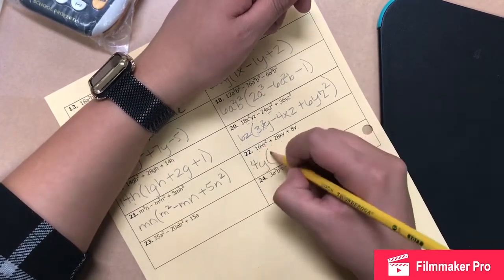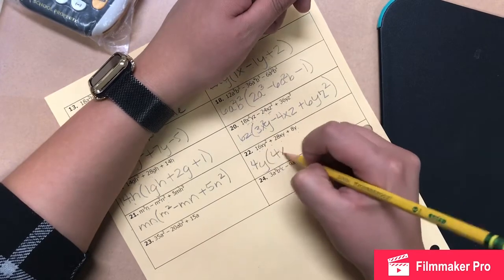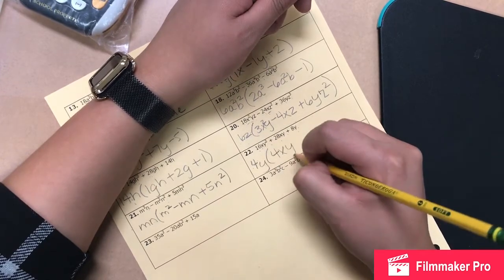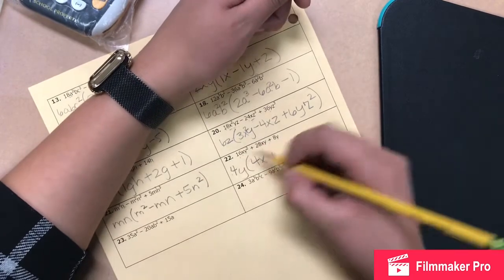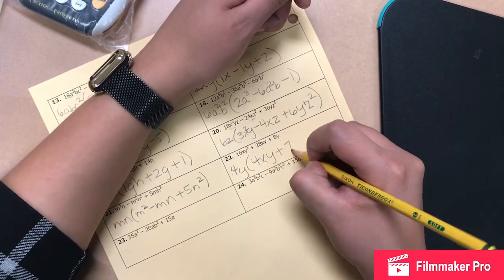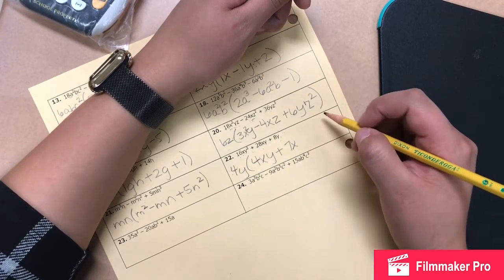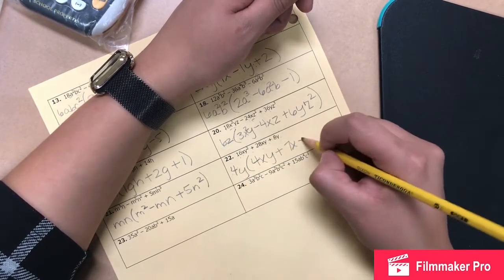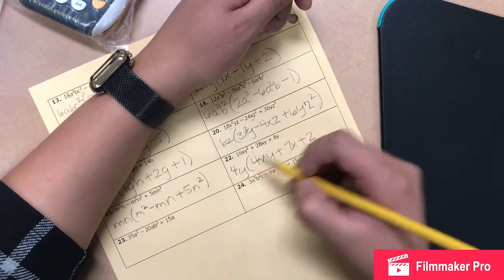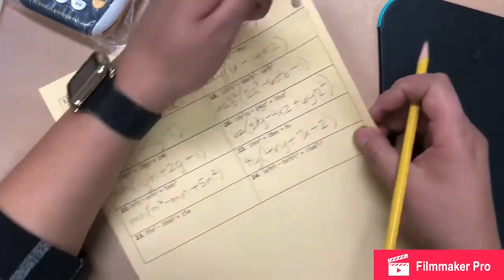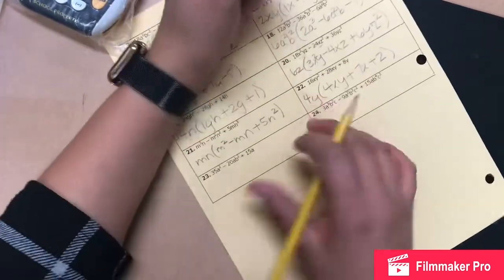16 divided by 4 would be 4x, and then y squared divided by y would be y. 28 divided by 4 would be positive 7x, and then the y's would simplify to 1. Positive 8 divided by 4 would be plus 2, and then y divided by y would simplify to 1, which would just be 2 in the end.